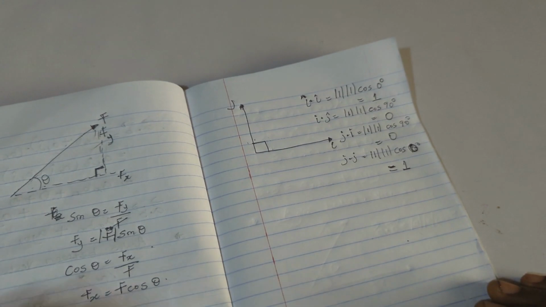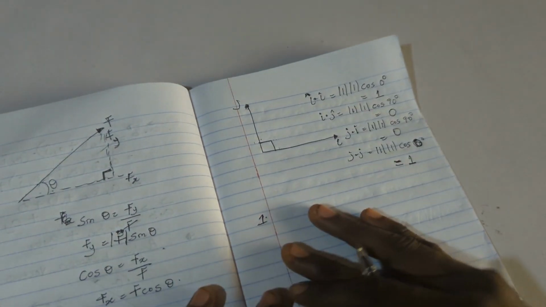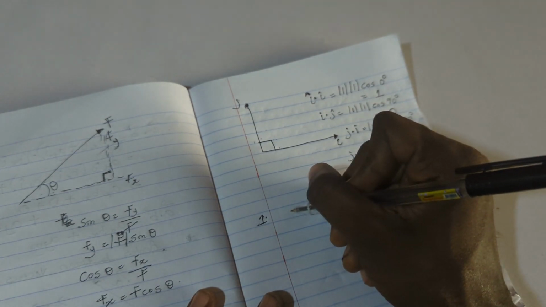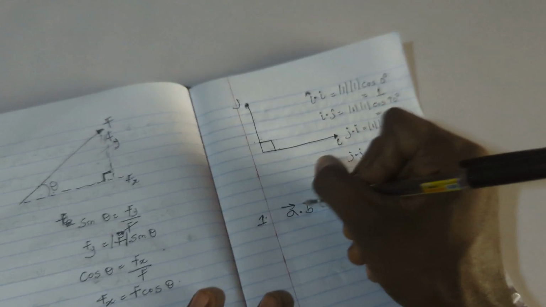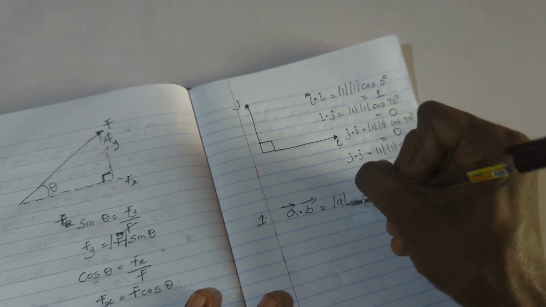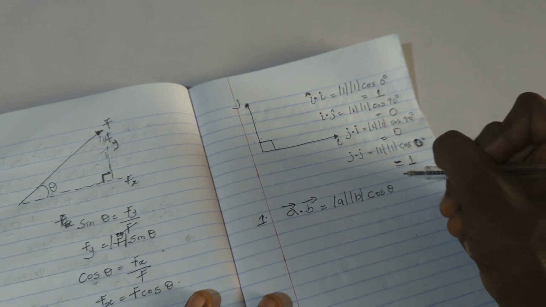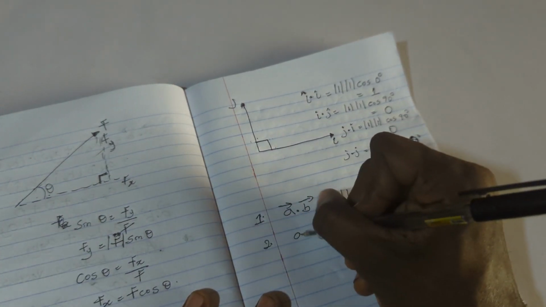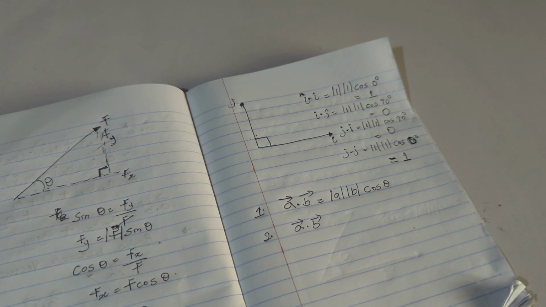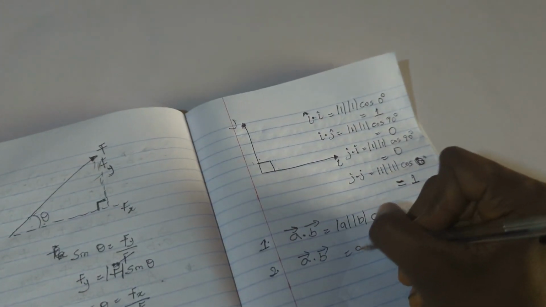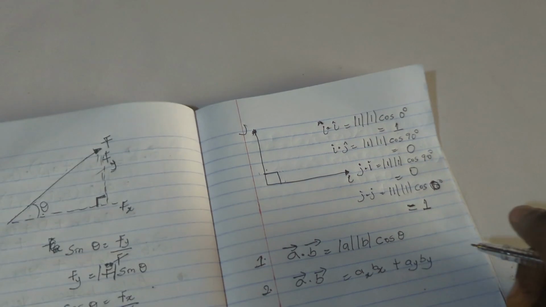So in a nutshell, this is all you need to know. First of all, the angle between two vectors is given by the relationship of the dot product. The dot product A dot B is given by the magnitude of A, the magnitude of B, multiplied by cos theta. And from number 2, you can also say that your dot product is the product of their components, like this: AX BX plus AY BY.